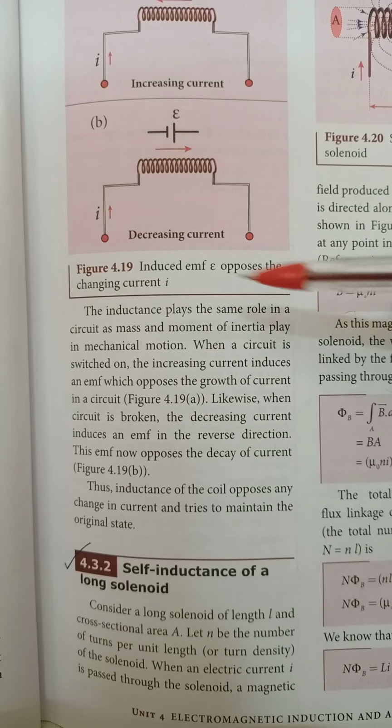So in mechanics, mass plays the role of inertia; in rotational motion, moment of inertia plays the role of inertia; and in electrical circuits, inductance plays a very important role. Now let us see the derivation for self-inductance of a long solenoid.